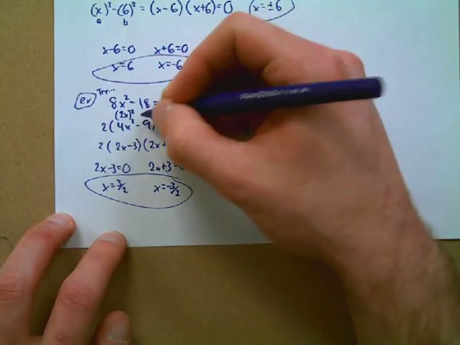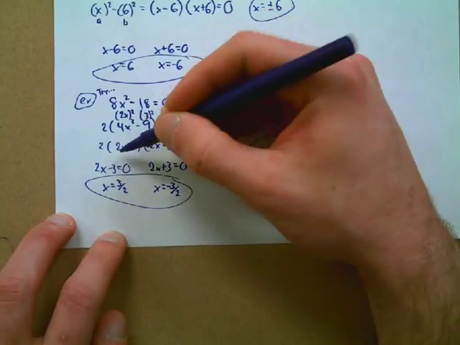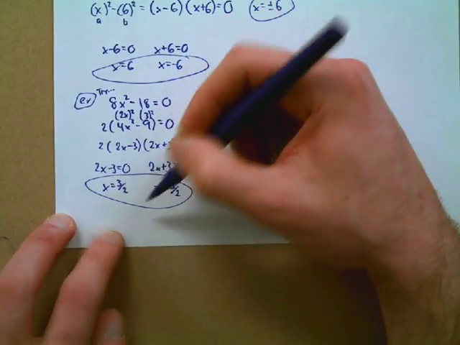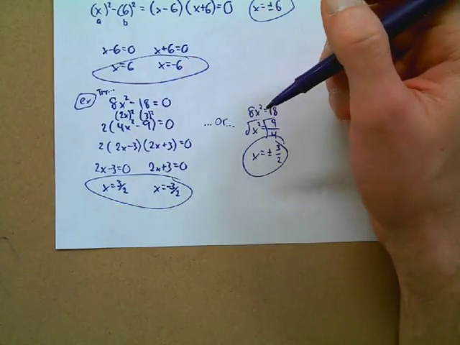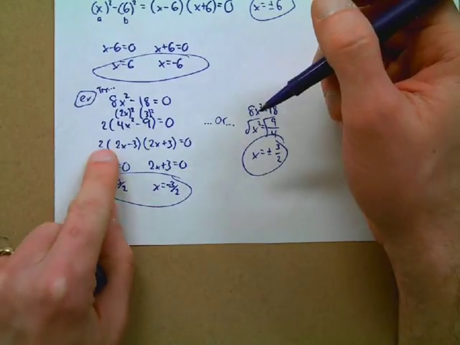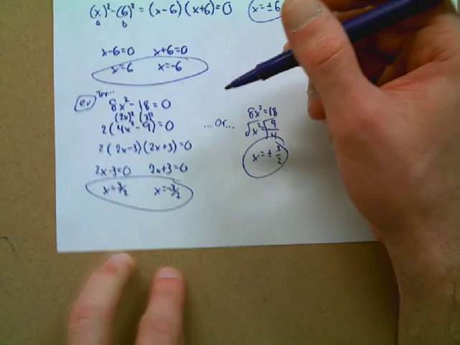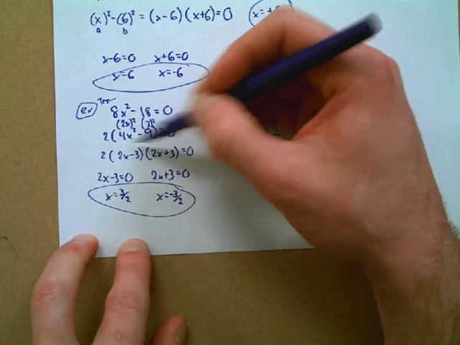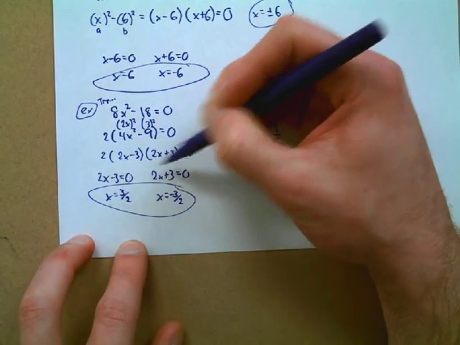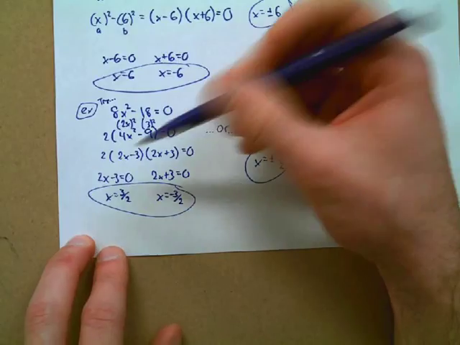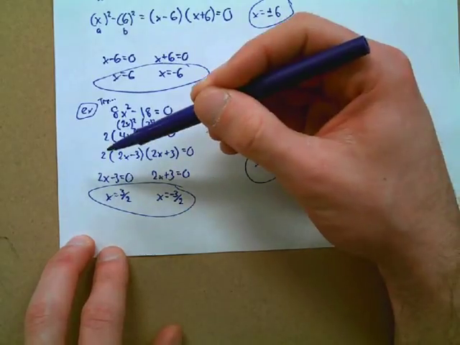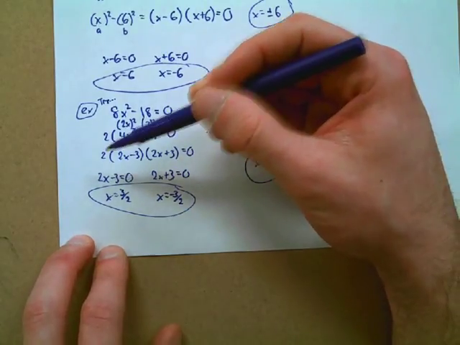People were asking me, what about that 2 in front, Mr. Wid? Like, that's part of the problem. And you're right, it is, right? 8x squared minus 18 is equivalent to 2 times the quantity 2x minus 3 times the quantity 2x plus 3. But that 2 in front is not helpful for any solutions. There's no x there. So yeah, you could say, all right, the 2 is also equal to 0, but that's never true. But 2x minus 3 could be 0 if x is 3 halves. 2x plus 3 could be 0 when x is negative 3 halves, so that's where those solutions come from.